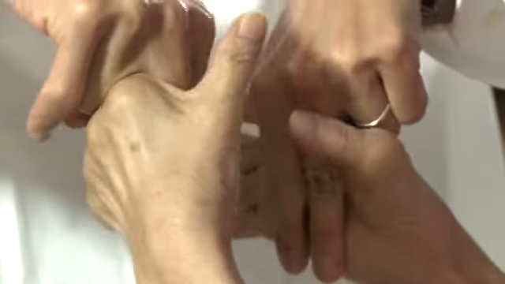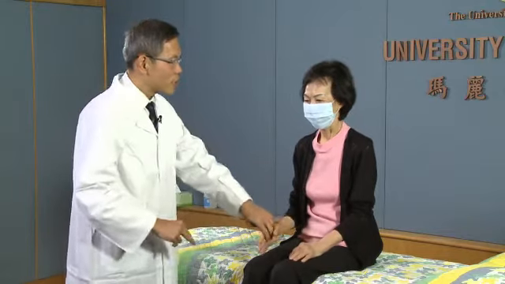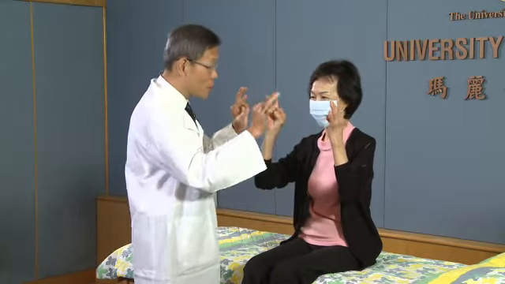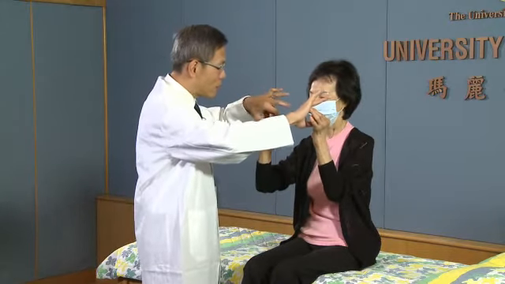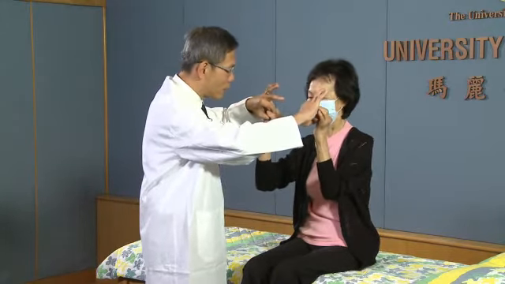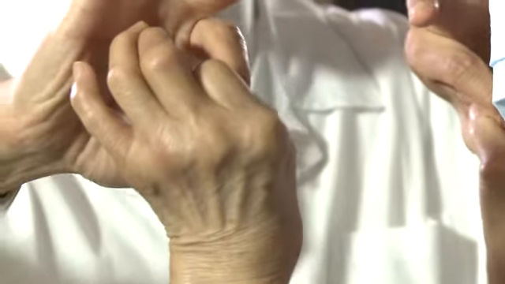Okay. And then we would like to test whether the thumb opposition or the pincer grip is normal. Okay. The pincer grip is good.